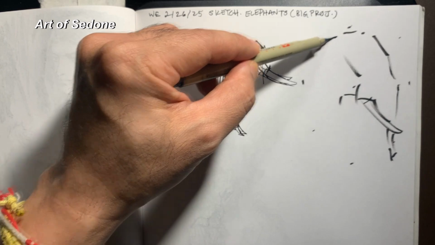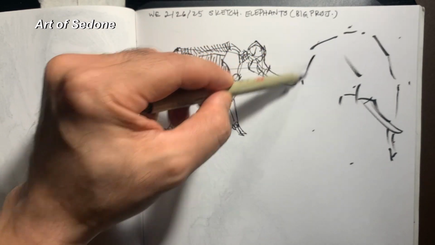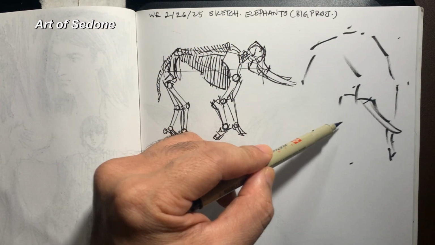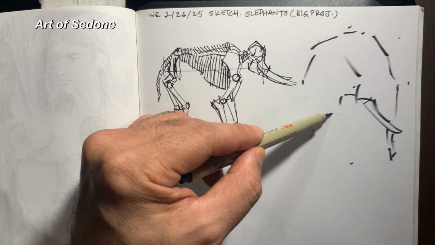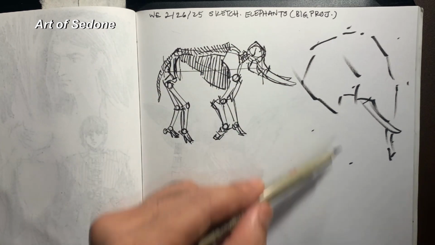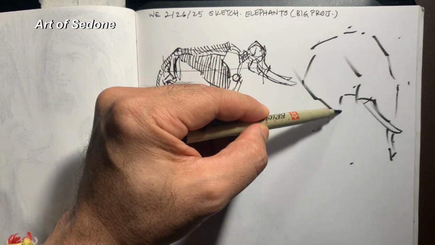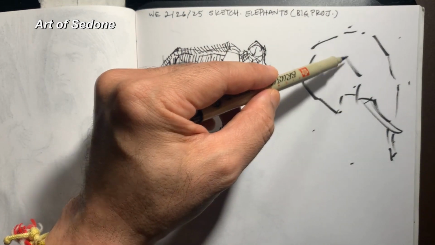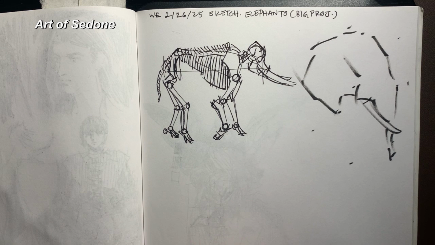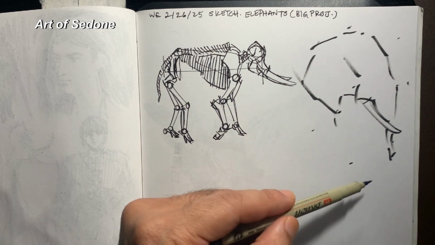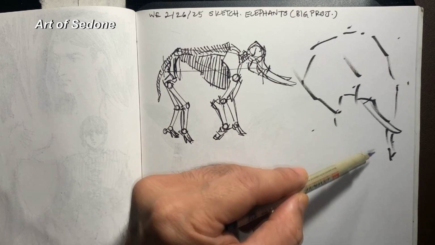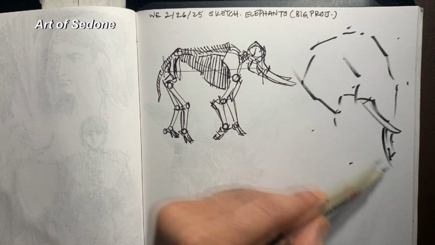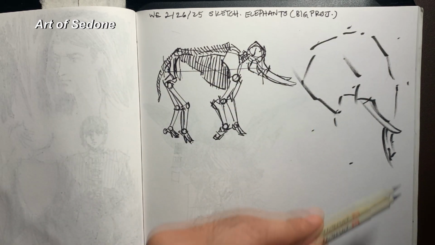Again, you can use a pencil. I would recommend it if you're still getting used to measurement. I'm just not wanting to make it too messy because I'm using pen and ink here. Once you get this, then it's really about the rest of it. I pretty much have the proportion right there.